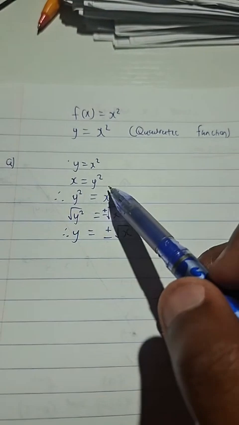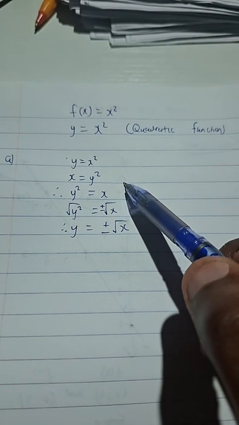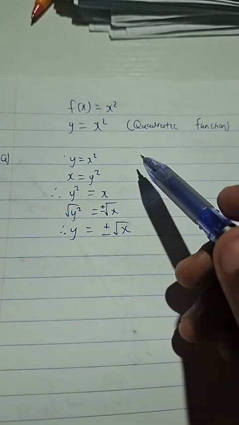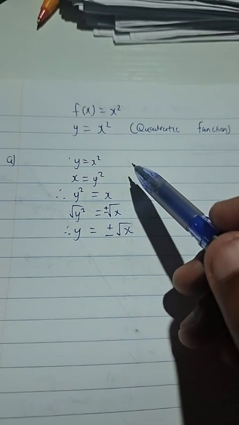Seeing as though, guys, that this does not have a constant term, it means if we use the dual intercept method, we will only get one point, and that is 0, 0.